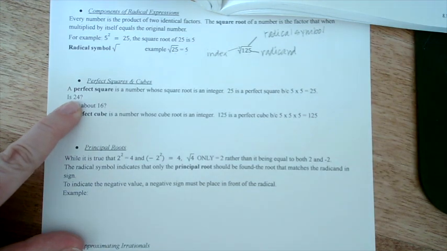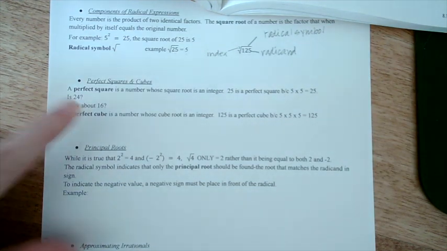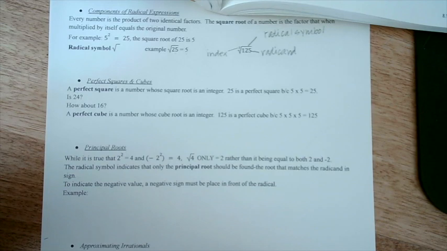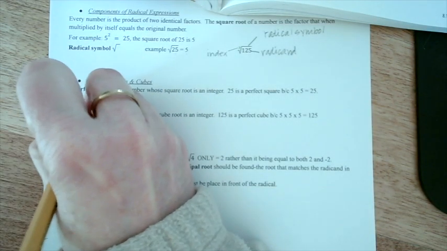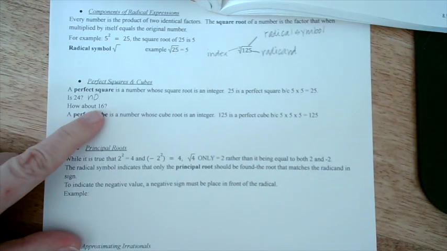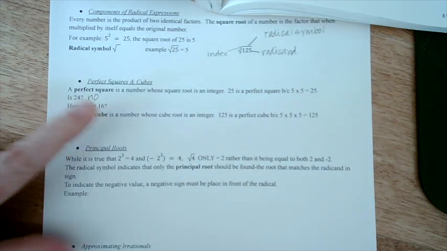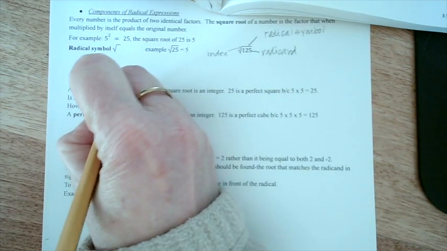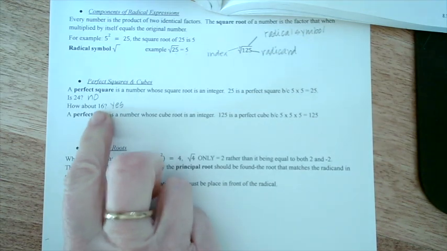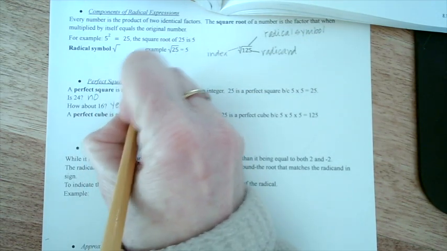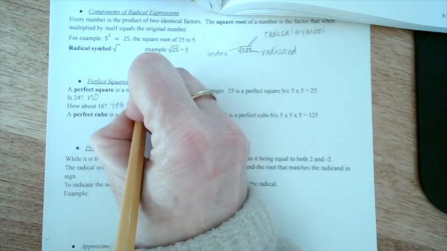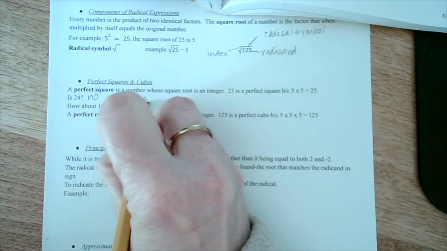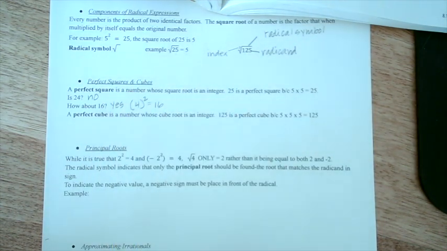So is 24 a perfect square? Is there any whole number that we can multiply by itself to get 24? The answer is no. And then what about 16? So think about what number we could multiply by itself to get 16. It would be 4. So yes, 16 is a perfect square because 4 times 4 equals 16.